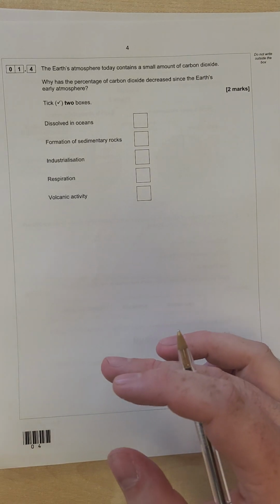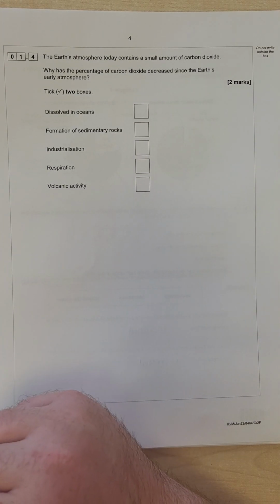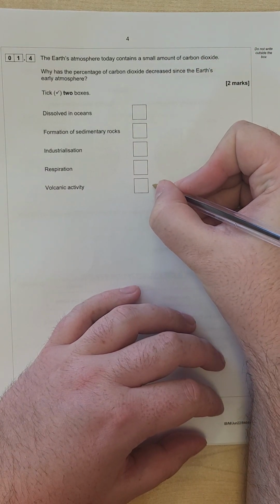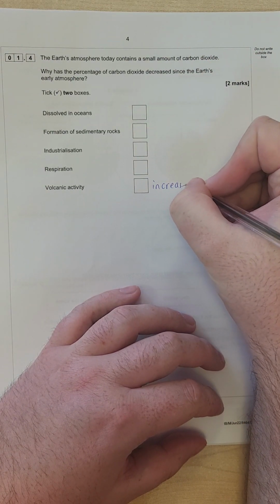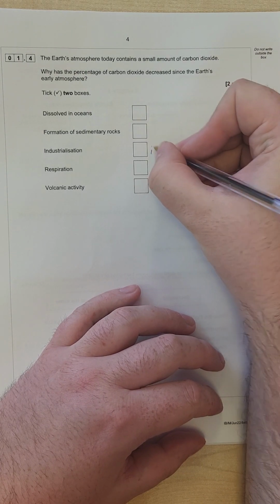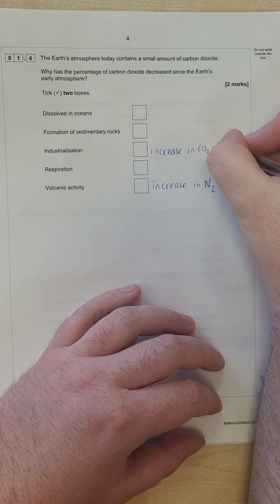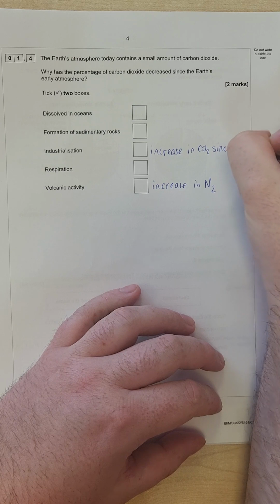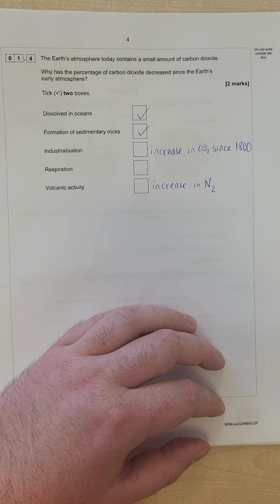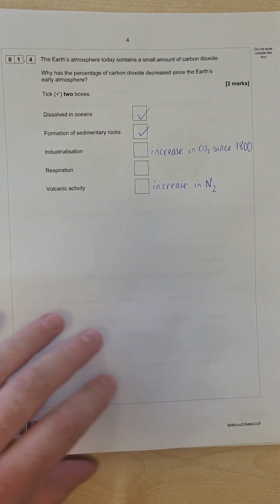On page 4, question 1.4, it's asked us, why has the percentage of carbon dioxide decreased since the Earth's early atmosphere? Well, volcanic activity caused an increase in nitrogen. Industrialization is a more recent development, and that is an increase in CO2 since about the 1800s. The answer for both of these 2 marks is dissolved in the oceans and formation of sedimentary rocks. You get 1 mark for each tick that you put down.